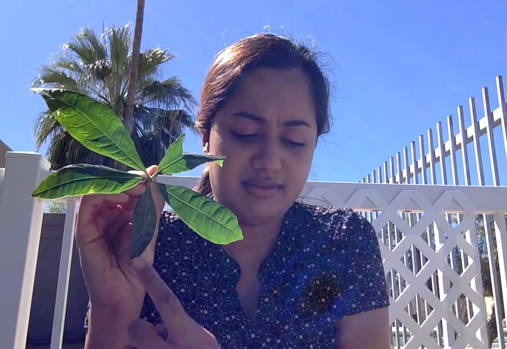We have a palmately compound leaf, which is like this one. It grows out like your hand. It spreads out. And it also grows from one main point. So all the leaves in this compound leaf, this palmately compound leaf, are all growing out from the same point. And if you notice, they spread out like your hand.